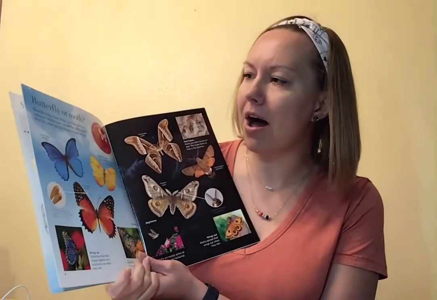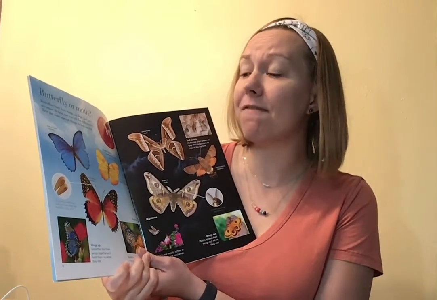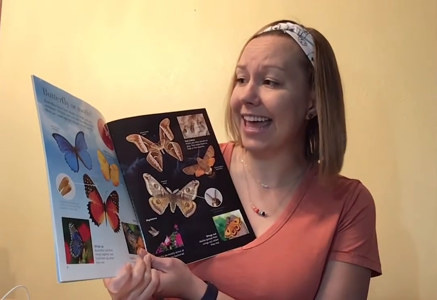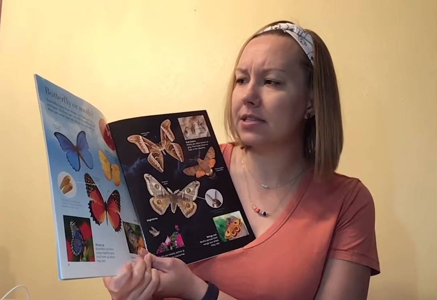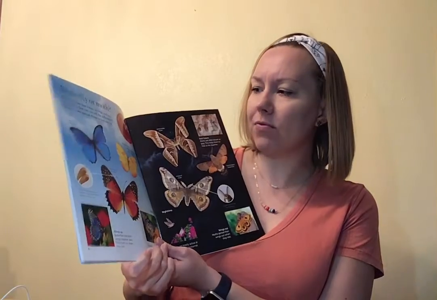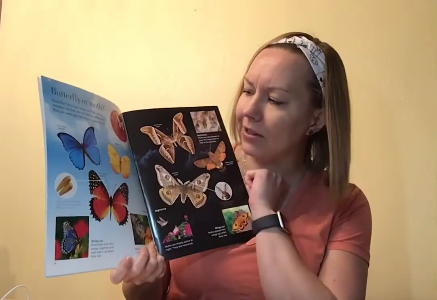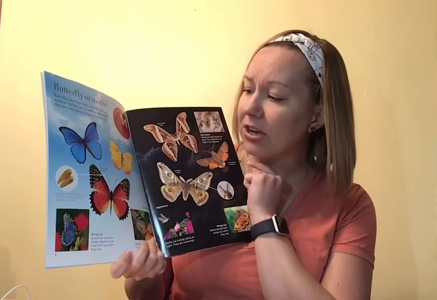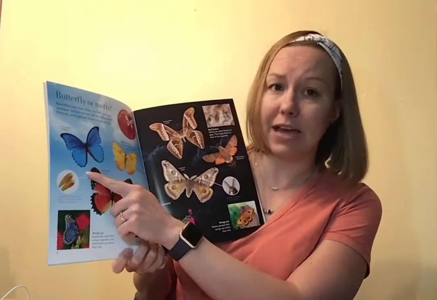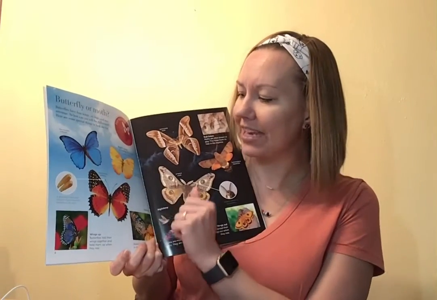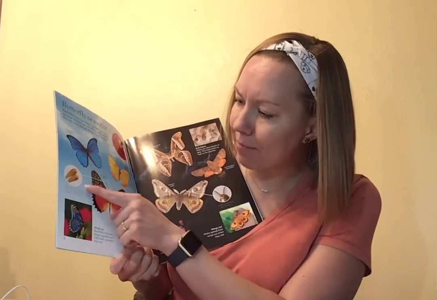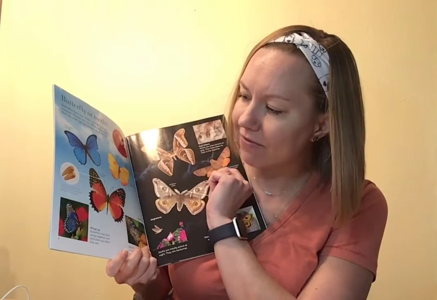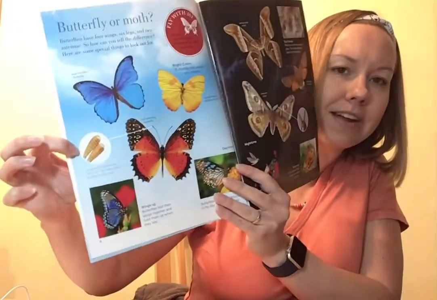Butterfly or moth. Butterflies have 4 wings, 6 legs, and 2 antennae. So how can you tell the difference? Here are some things to look out for. Bright colors. Butterflies are usually very colorful. So see how this one's blue and orange. Oh, look, a butterfly's antennae look like they have little bobbles at the end. So you see this? This is what they have at the end of their antennae.